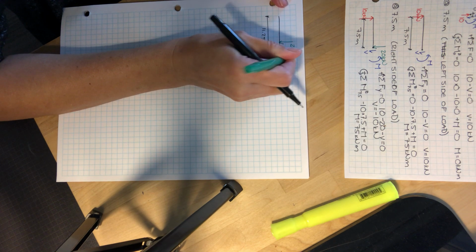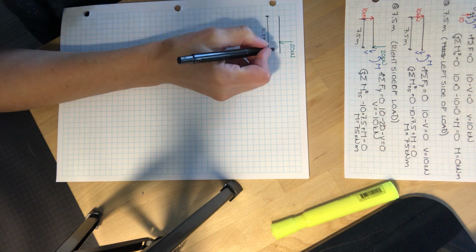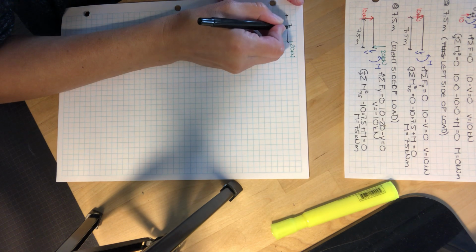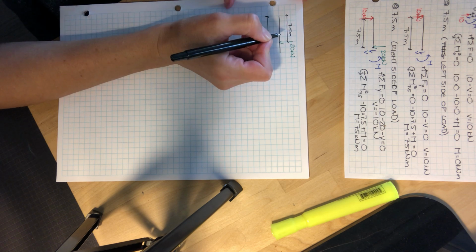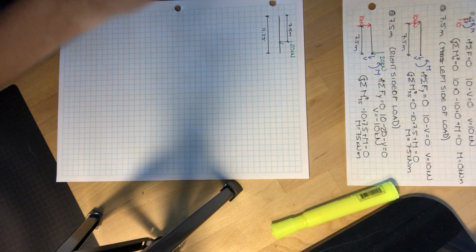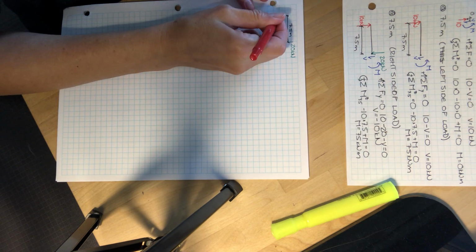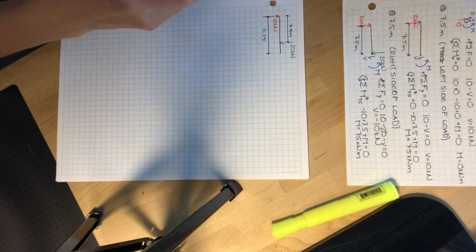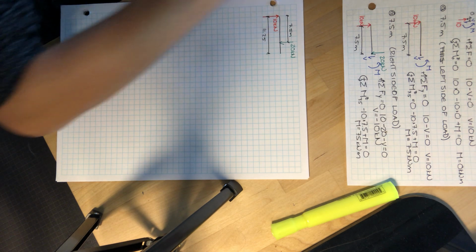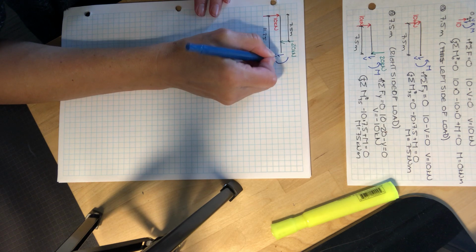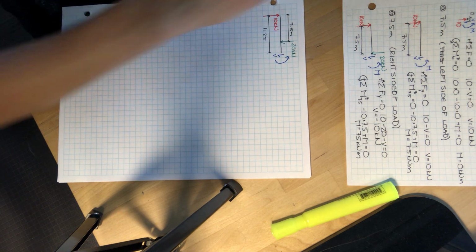We've got our 20 kilonewtons of applied load. This is 7.5 meters. We have our reaction here of 10 kilonewtons and our unknown shear and our unknown moment.